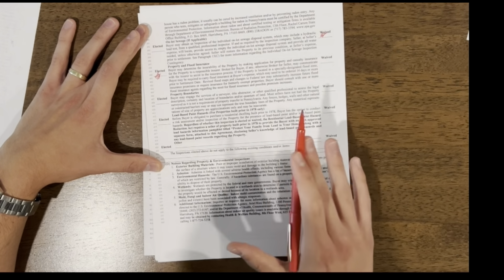If the home was built after 1978, it won't matter. So let's say this home was built in 2005. There is zero risk of lead paint being in the house, so your client could waive that.